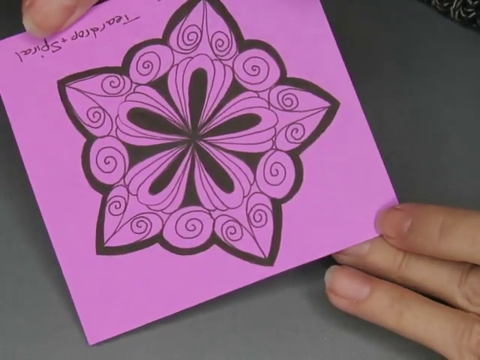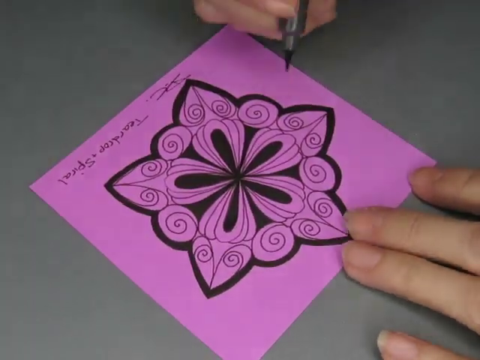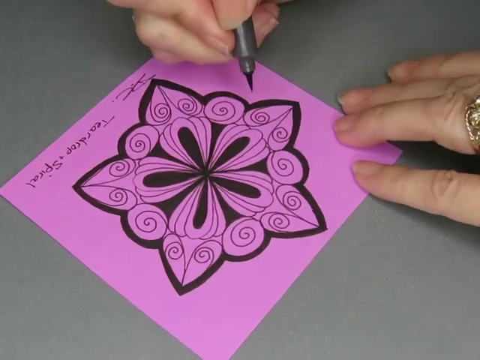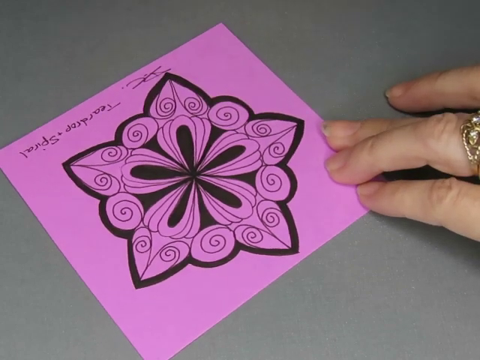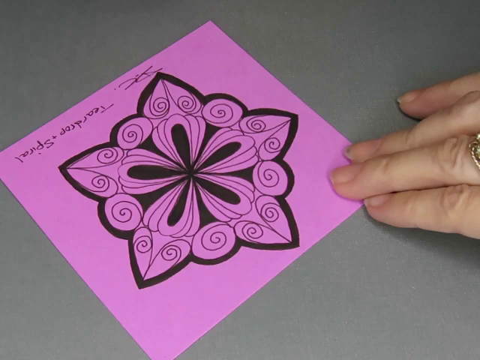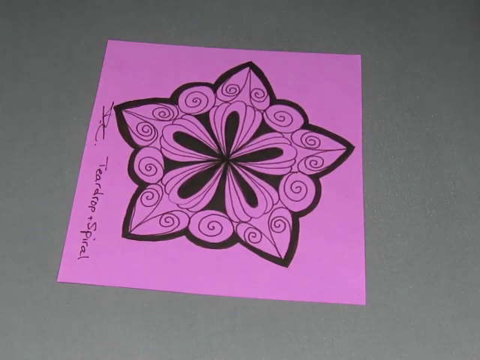Well, look at that. Isn't that pretty? Very, very pretty. I think I want to put dark in there too. I don't know. Let's just shade it and see what happens.